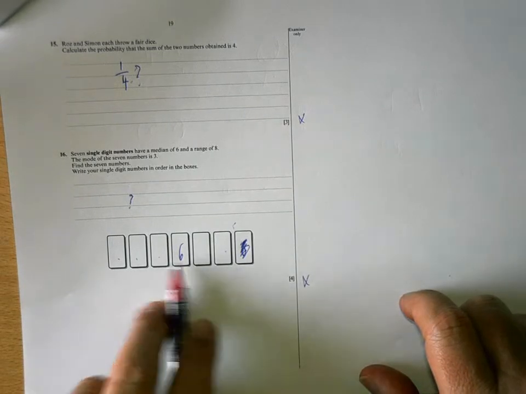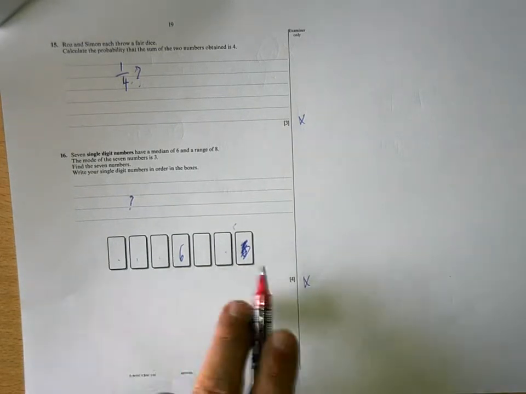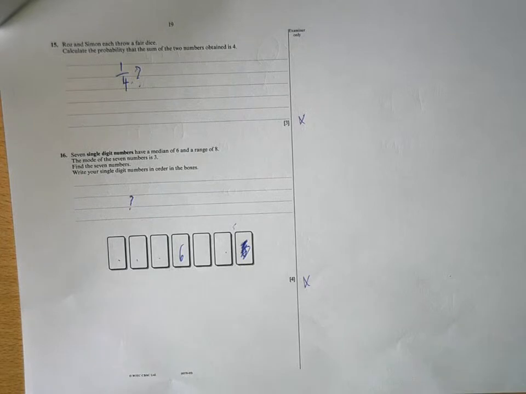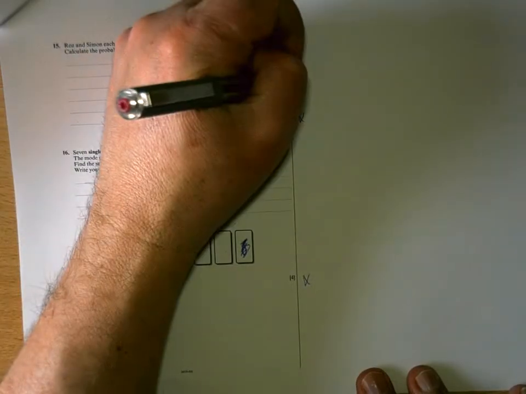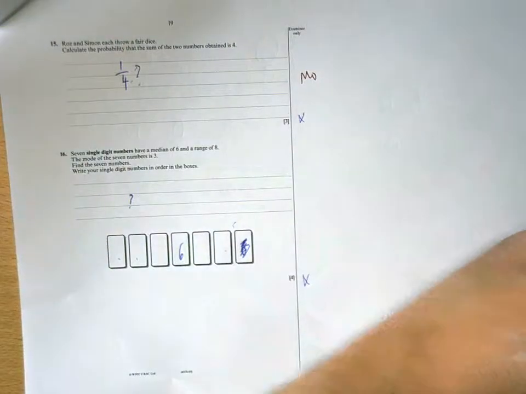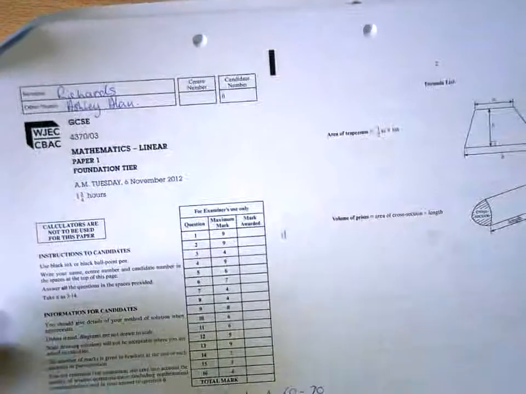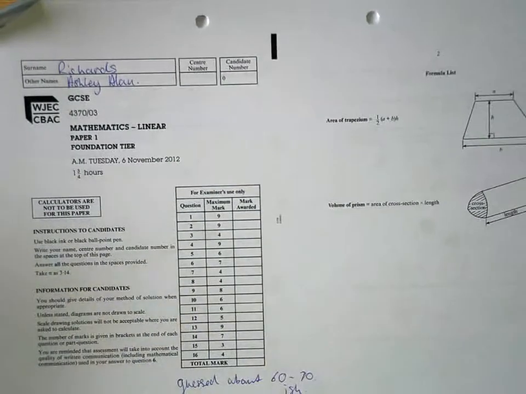That will be 6, but you need to put some numbers around it. I need to have a full list of numbers, otherwise I can't work that out. And that one's not right. Okay, so you reckon about 60 to 70. I think you're being a little bit optimistic there.